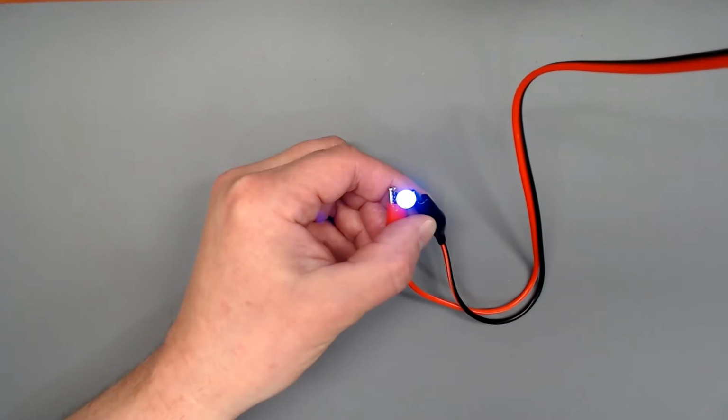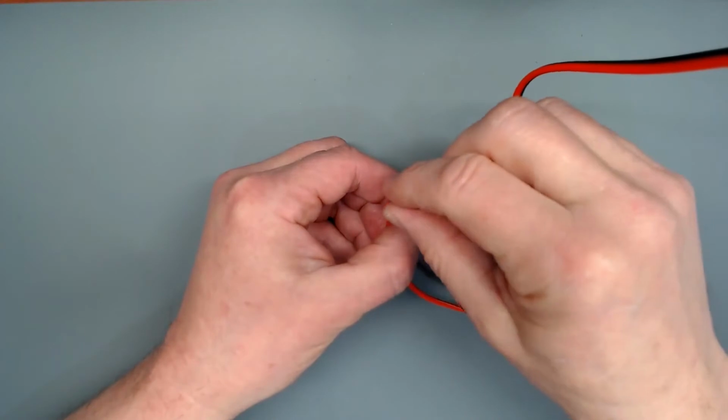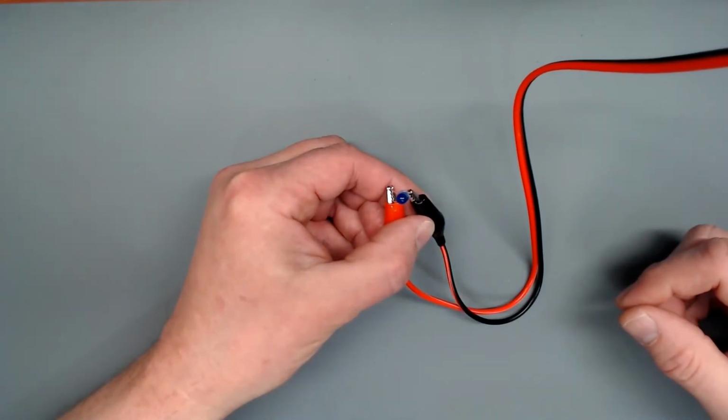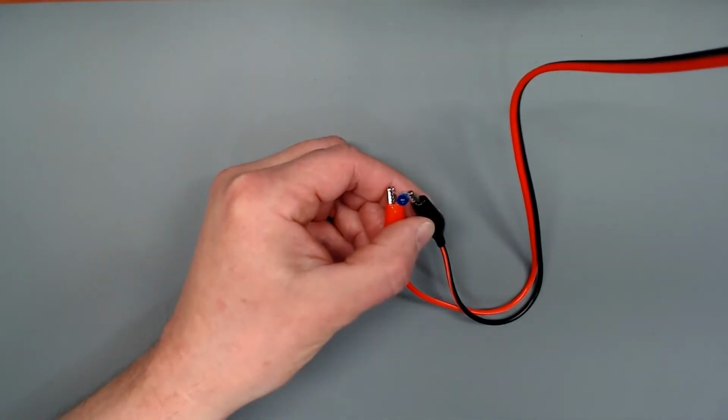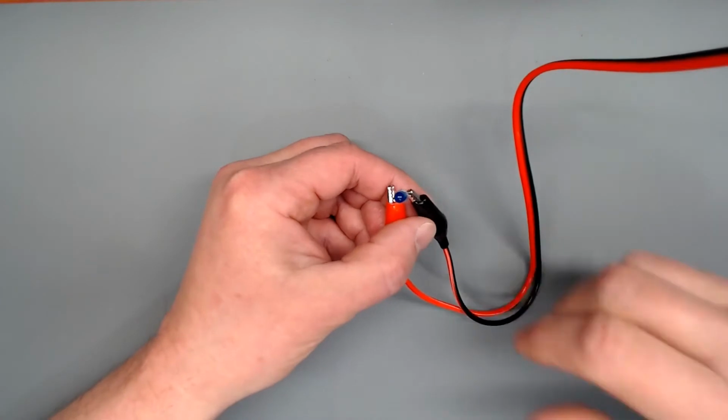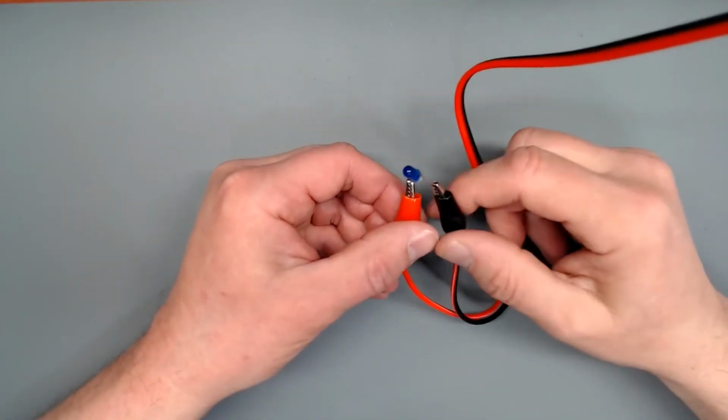I'm up at 7 volts. Uh-oh. It just died. At that point, it's actually pretty warm, but it's dead. Sometimes if you lower the voltage, there's still a little life in them, but this one is completely fried. So we need to be able to deal with that.